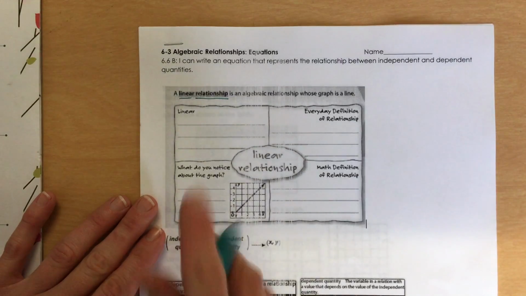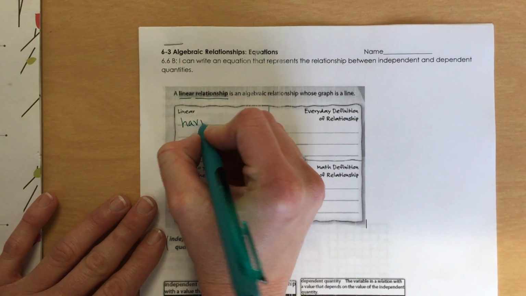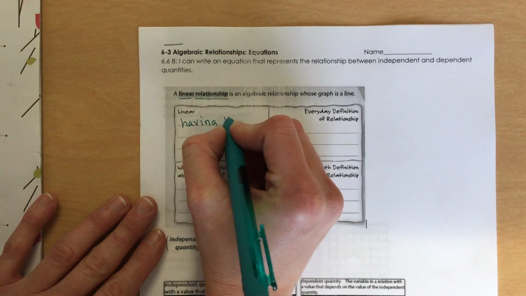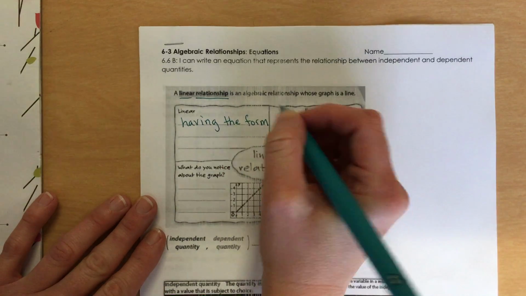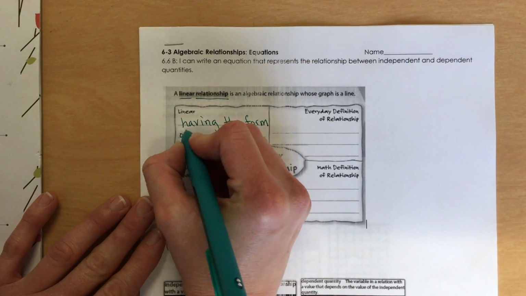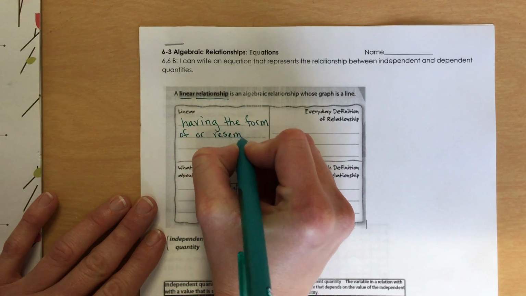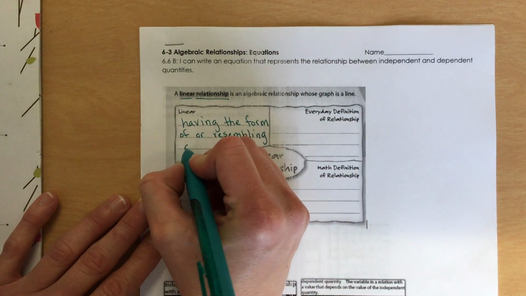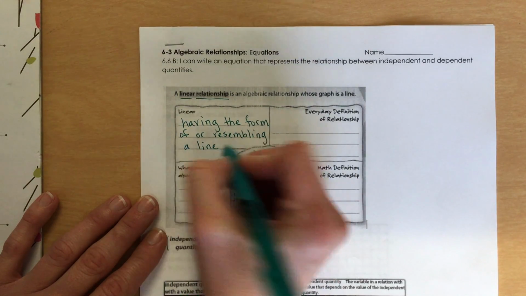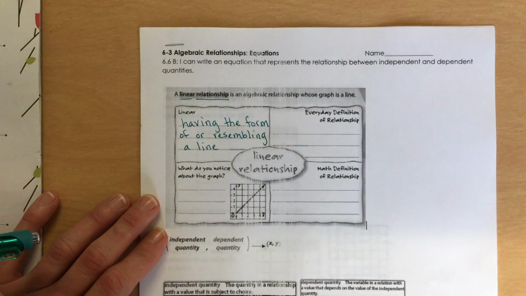Okay, well, what does the word linear mean? Linear means having the form of or resembling a line. So it either forms a line or it looks like a line.